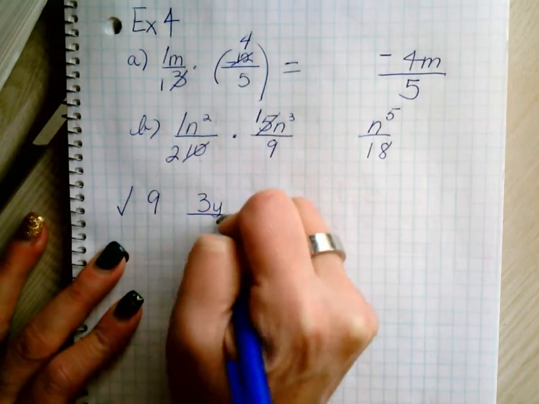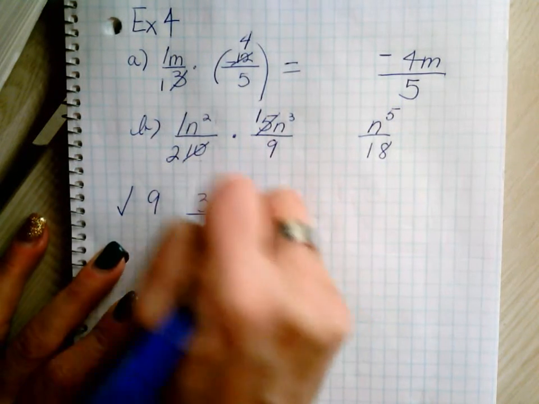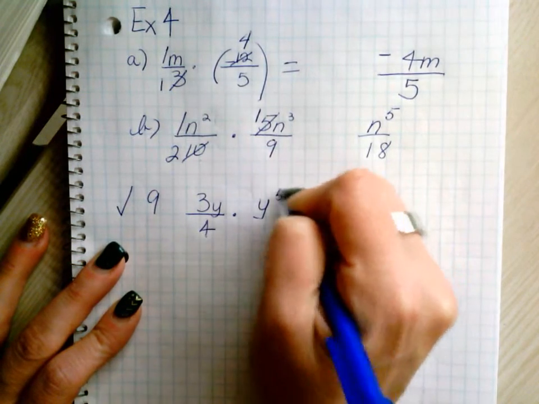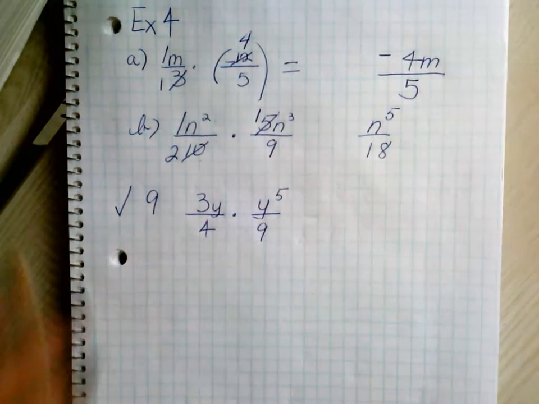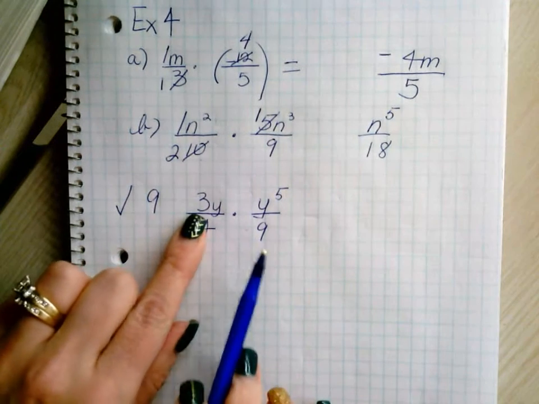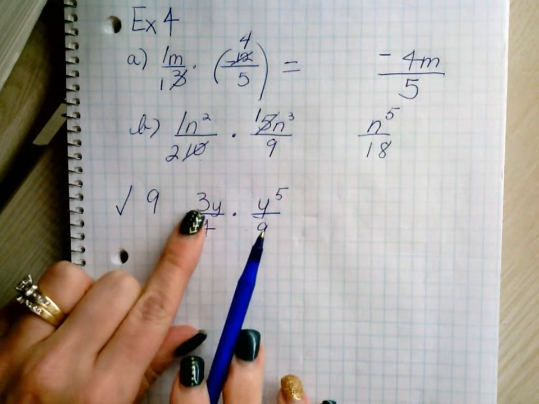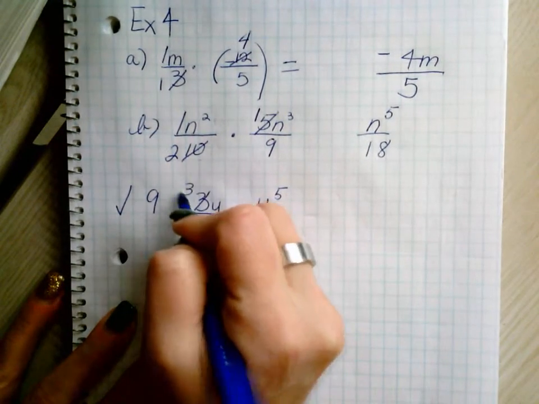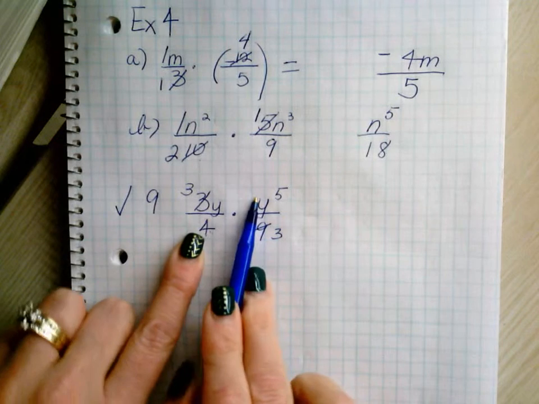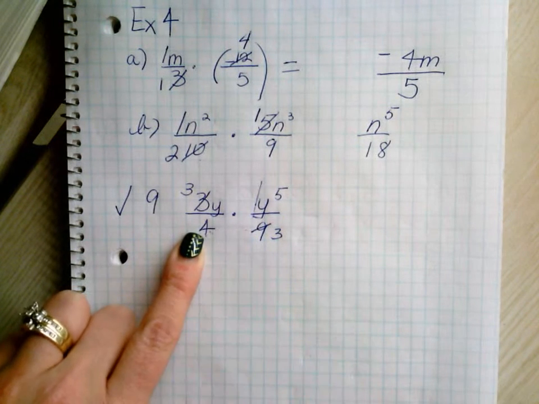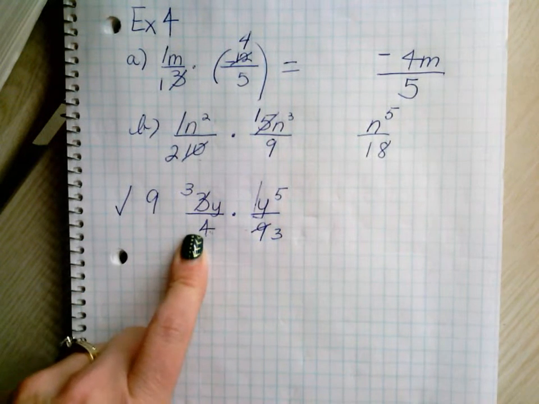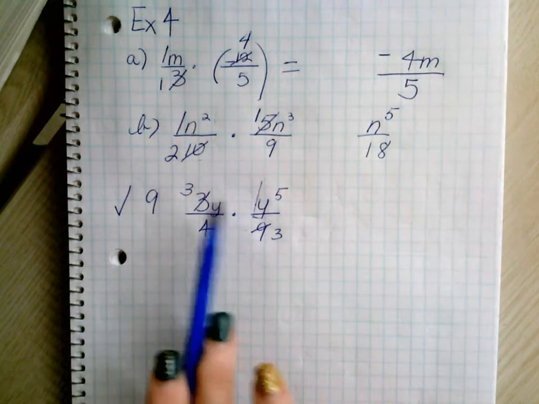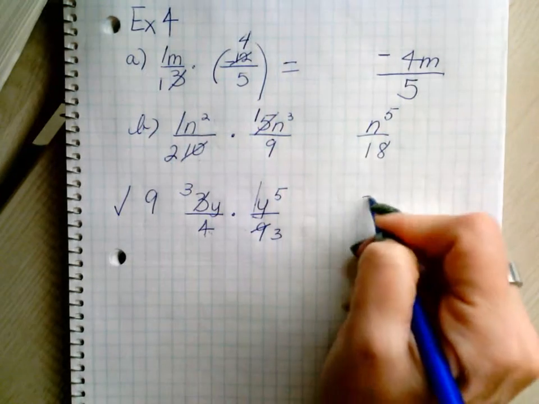3y over 4 multiplied by y to the 5th over 9. Okay, the 3 and the 9 reduce by a factor of 3, right? The 4 and the 1, remember this does not have a coefficient, therefore the coefficient is 1. The 4 and the 1 cannot reduce. So let's multiply across. 3 times 1 is 3.